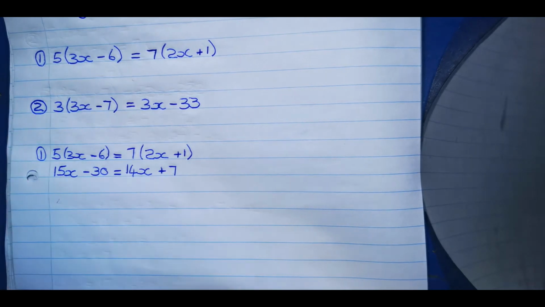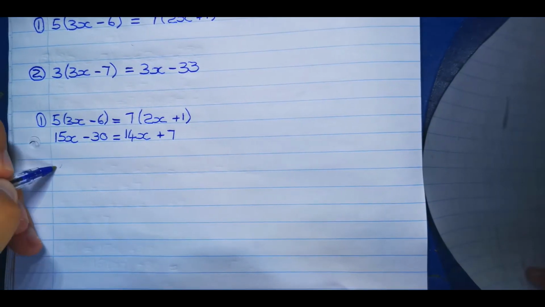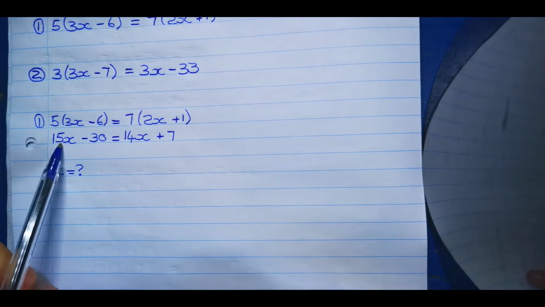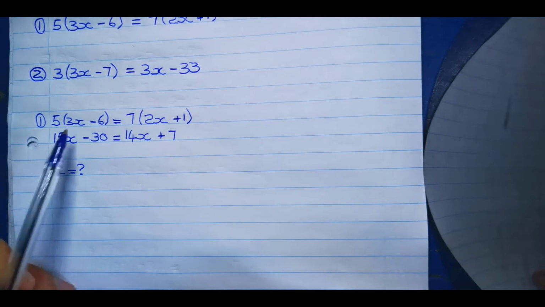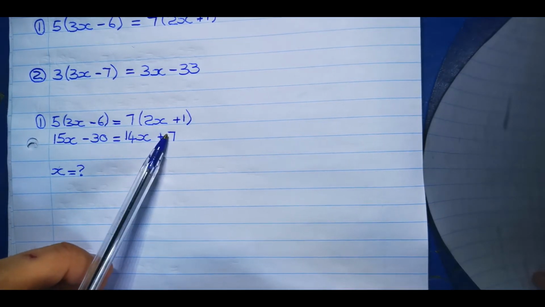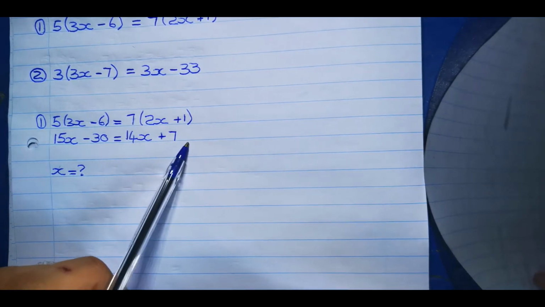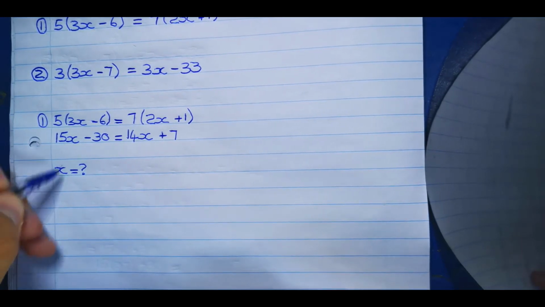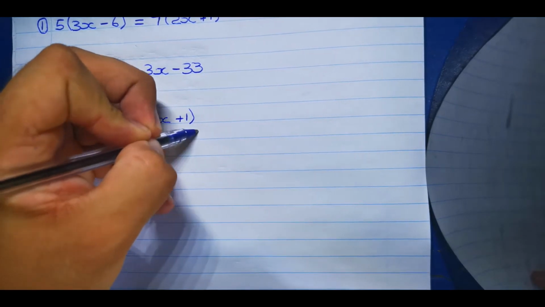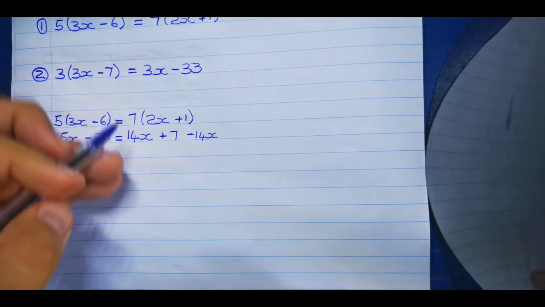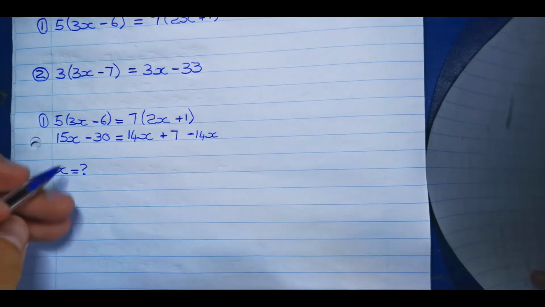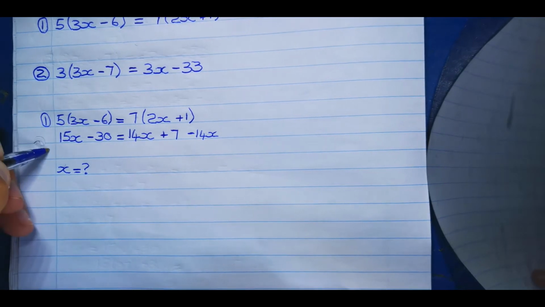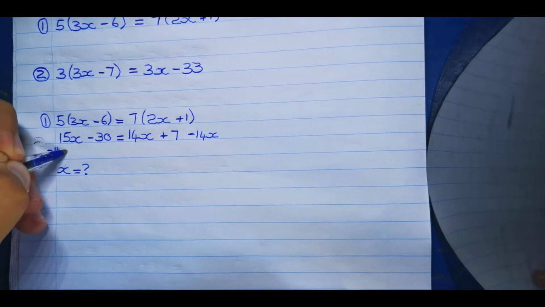So now our goal is to get x is equal to some number. So you must remember you can do any operation on the left side as long as you also do it on the right side. And you can do any operation on the right side as long as you also do it on the left side. So what I'm going to do is subtract 14x on the right side to get just 7 on the right. But I also have to do it on the left side. So I have to subtract 14x on the left side too.